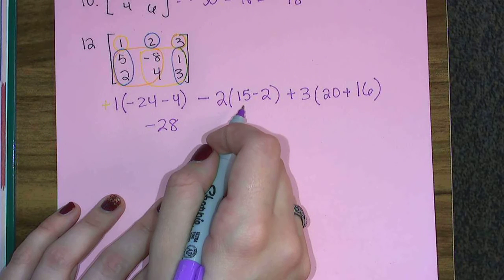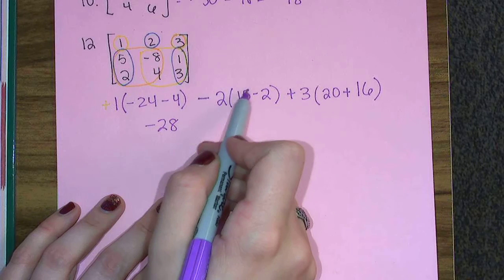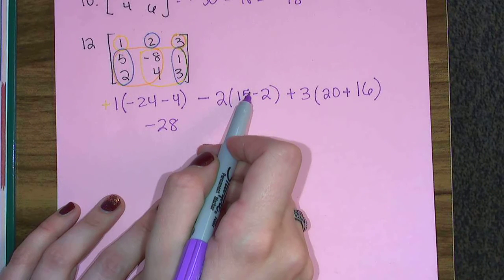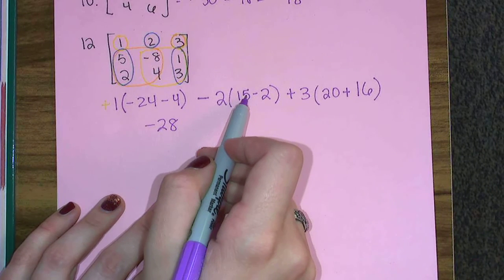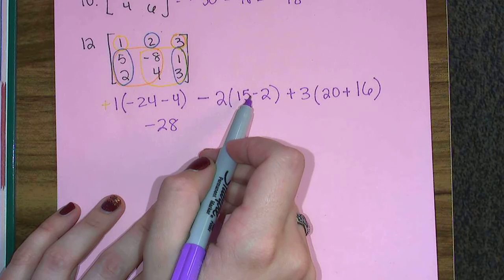She's distributing. Do this stuff first. Do what's in the parentheses first. No, I'm not. Don't distribute. 26.